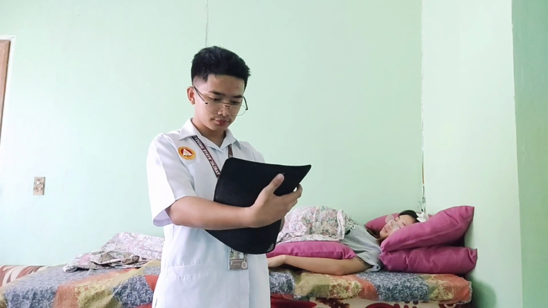So I have here my patient's chart. We're going to document the findings on the patient's chart. After the procedure, we're going to evaluate the presentation and the position of the baby. The baby is in cephalic presentation, although the head of the baby is not yet engaged and it's still floating, and we were able to determine and locate the fetal heart tone.